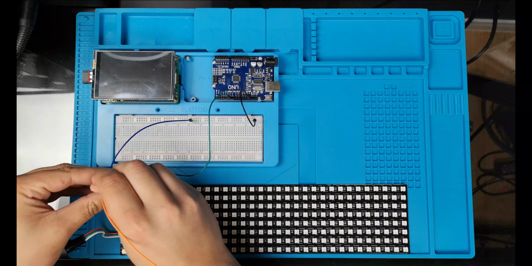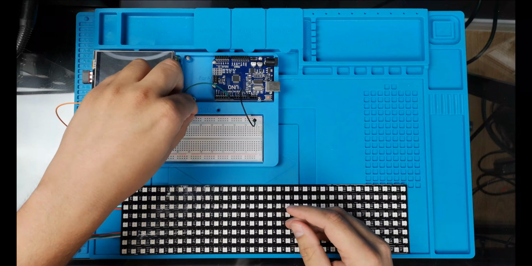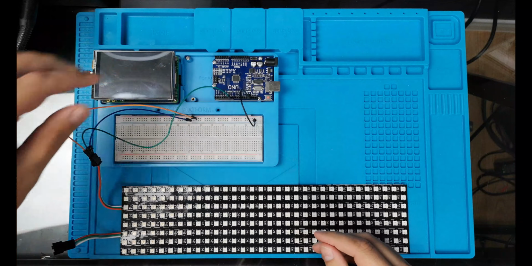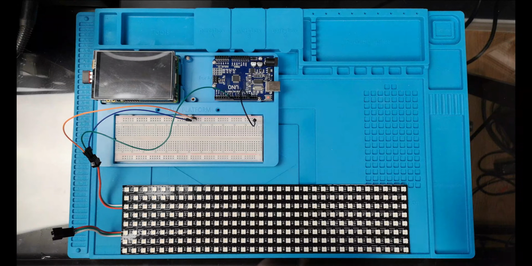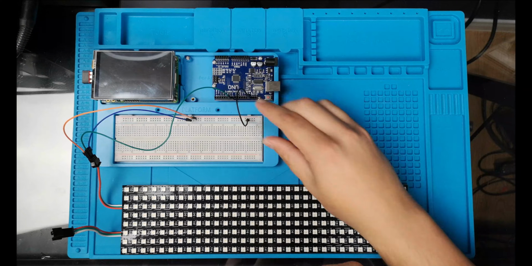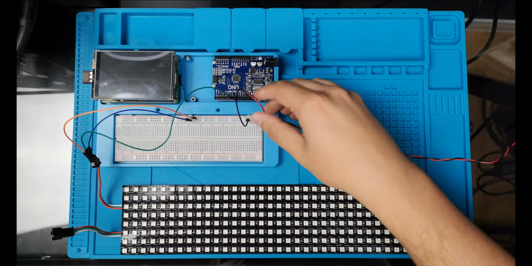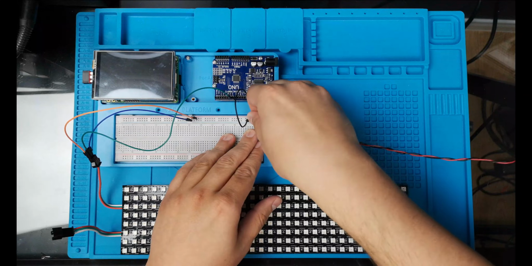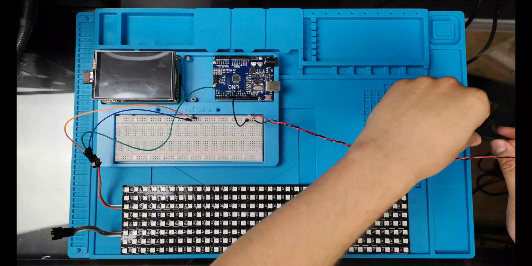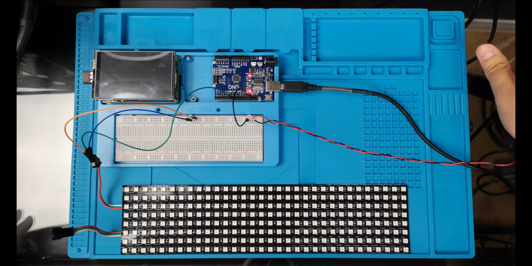Note that for this 32 by 8 matrix, if we turn on all the LEDs at the same time with the highest intensity, you will need 15 amps of current, so be sure that your power supply is enough if you need this. On our side, with just displaying text, I didn't get more than 2 amps, so that should be okay. Great, and that's it. So everything is wired. Now we just have to upload the code.